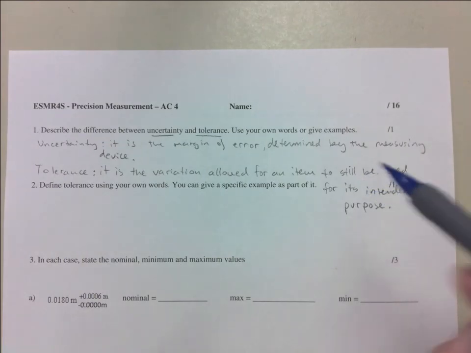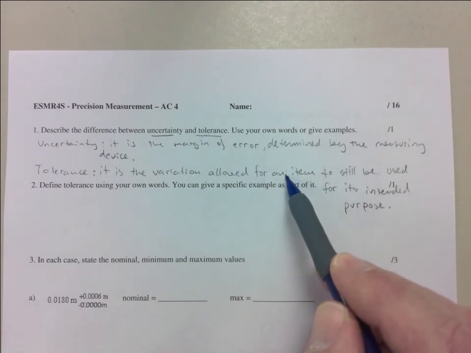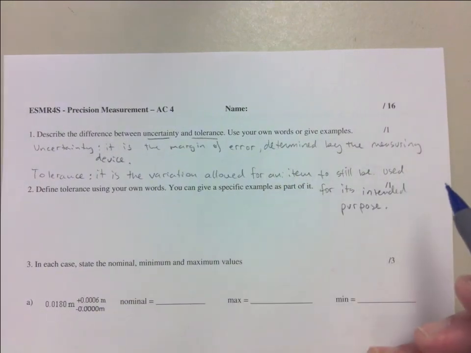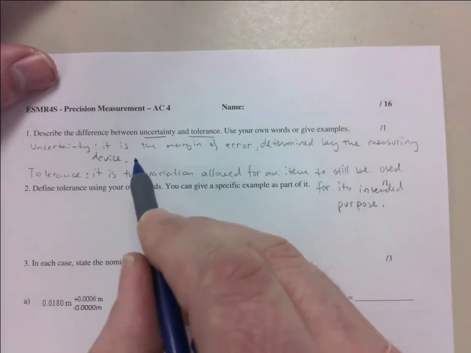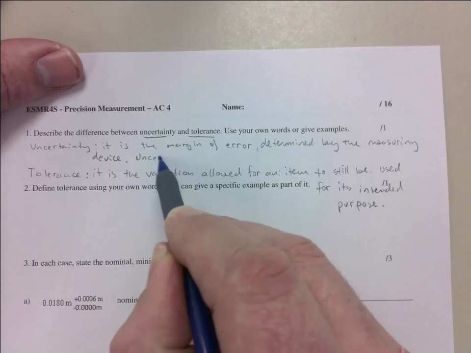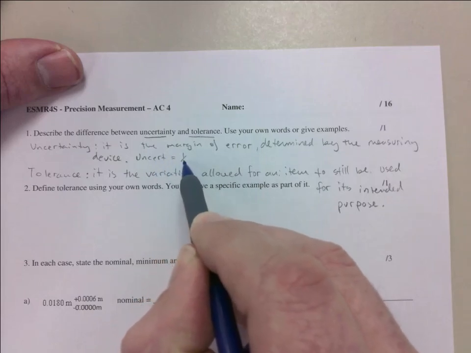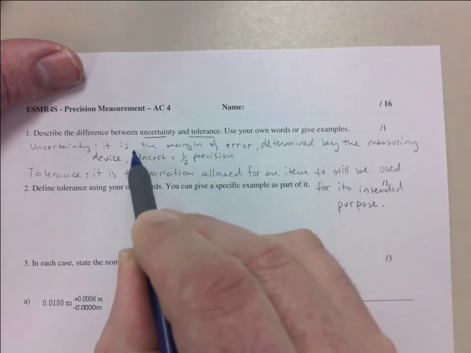Something like that, okay? So tolerance is what's allowed in a certain sector, certain industry, okay? So that the part can still be used for its intended purpose. Uncertainty is simply how much a measurement could be off by given its precision, okay? If you wanted to be more specific, uncertainty is equal to half of the precision, or precision divided by 2.